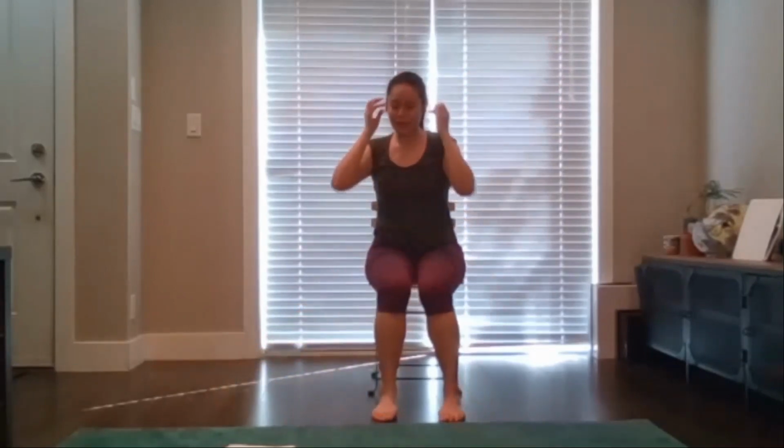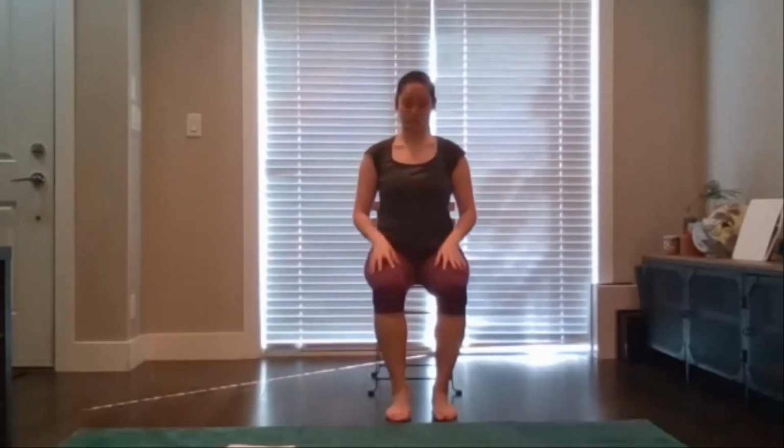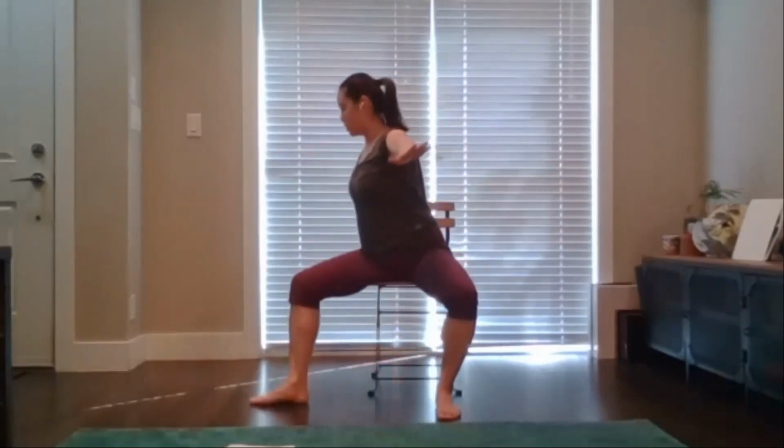Good. Okay. Next exercise, we're going to start with the feet about hip width apart. Hands in prayer, elbows out to the side, shoulders away from the ears. Sitting up nice and tall. From here, hands together, we're going to take our leg and we're going to step out to the side and open those arms to the side.